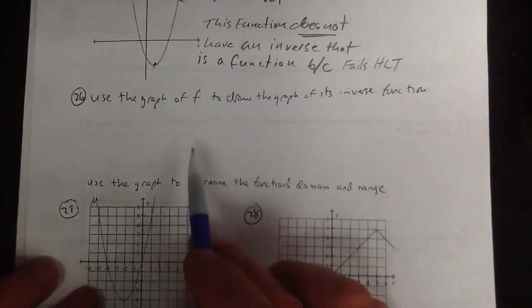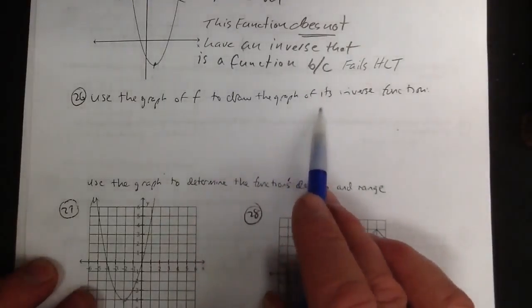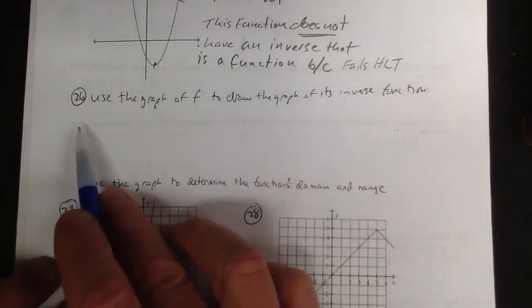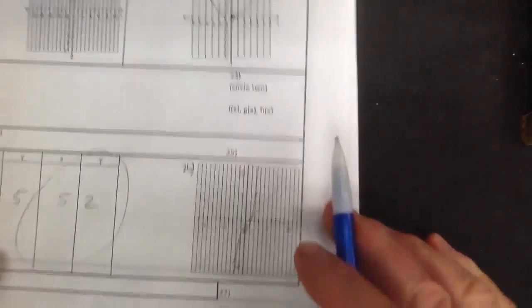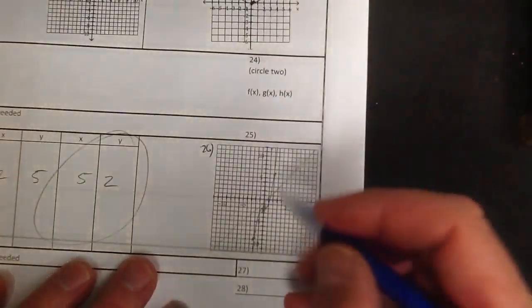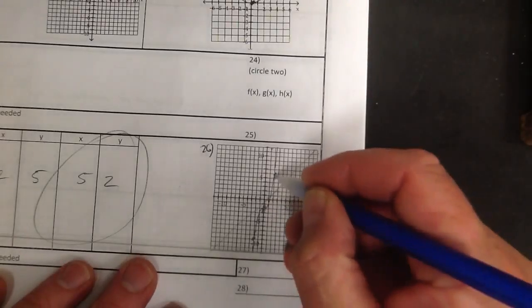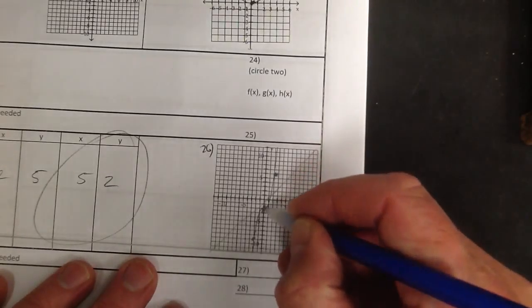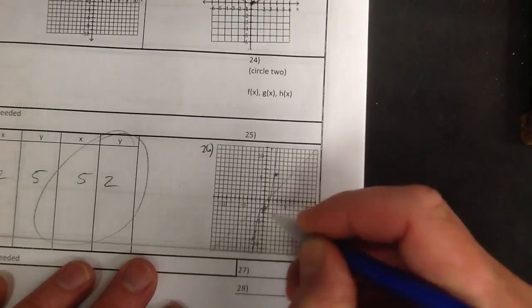Use the graph of f to draw the graph of its inverse. Okay, so let's go back to the part where we do our answers. Let's look at 26. So how are we going to get the inverse of this? Well, let's pick some points. Here's a nice point, here's a nice point, here's a nice point.